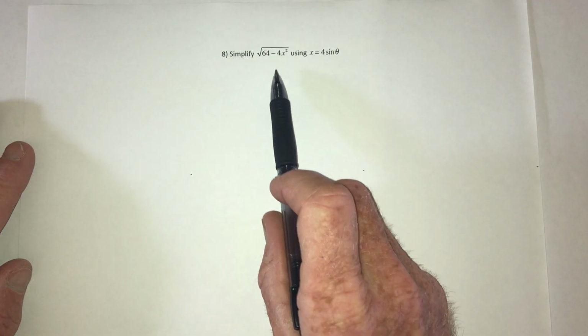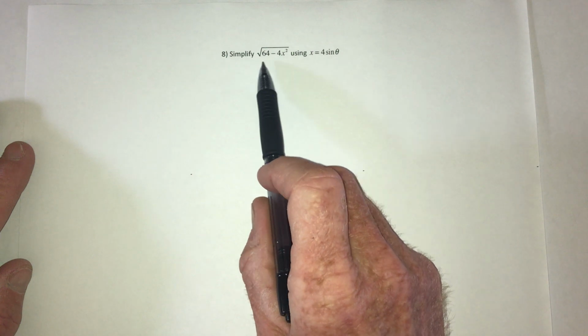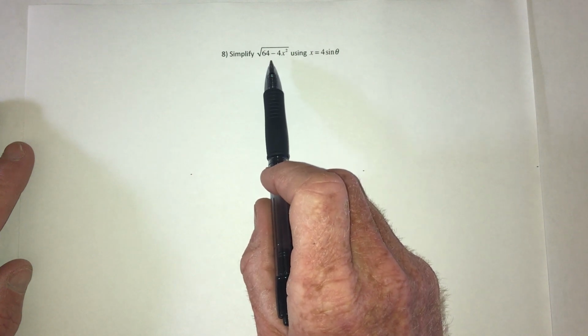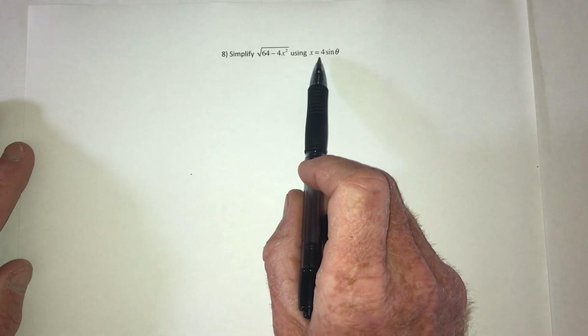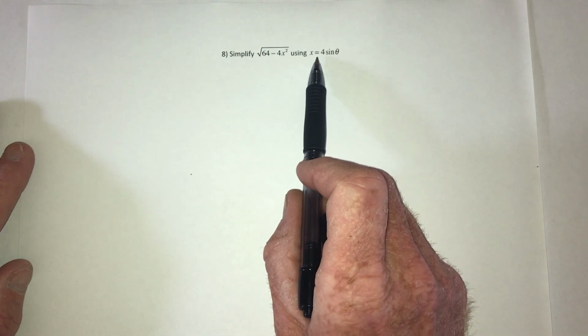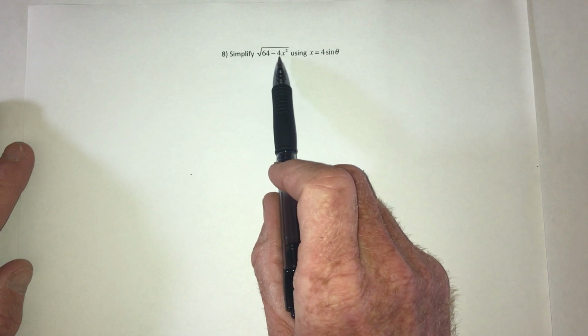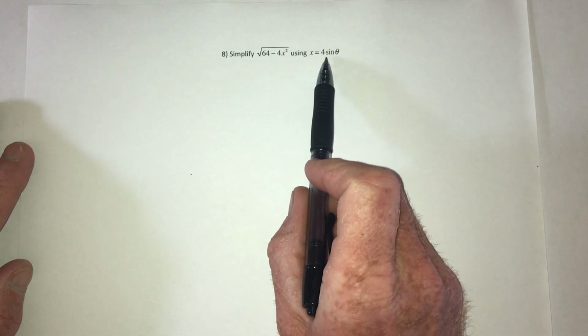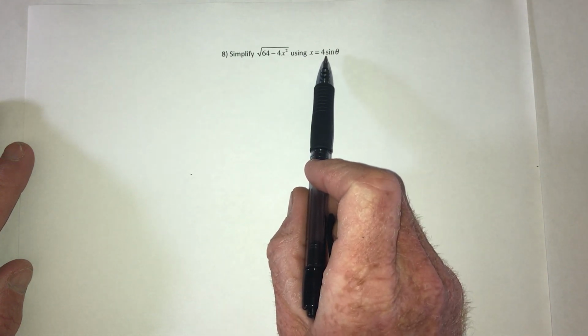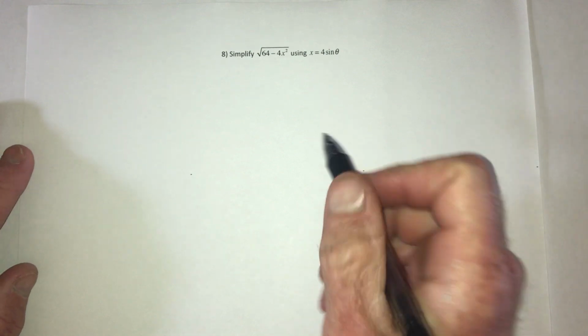So with podcast number 8, this is also something that you use in calculus. There might be times when you need to integrate something like this and you just can't do it. You get stuck. And so you use what's called a trig substitution. So even though this just has algebra in it, we're going to substitute trigonometry in it and then simplify it.